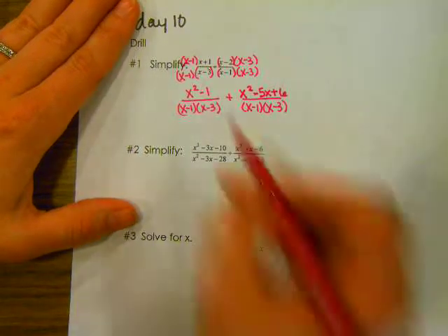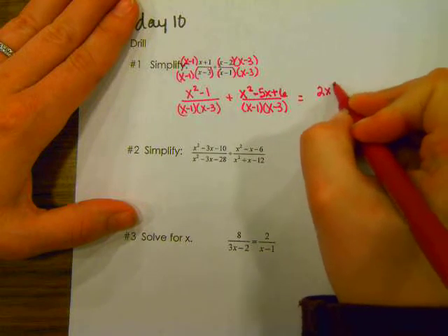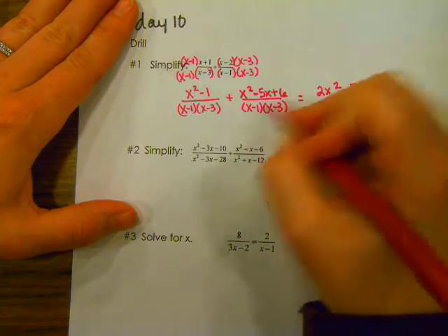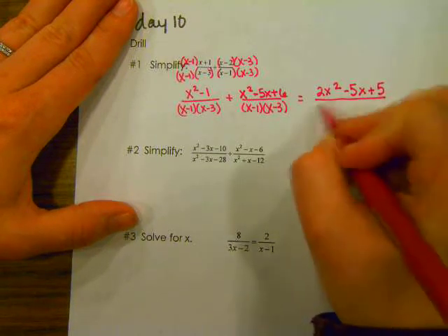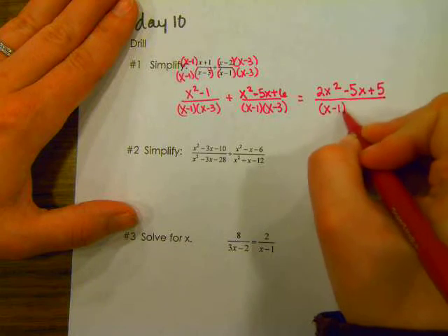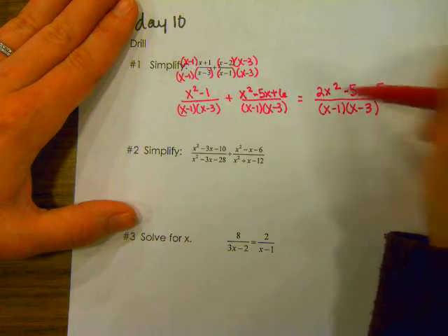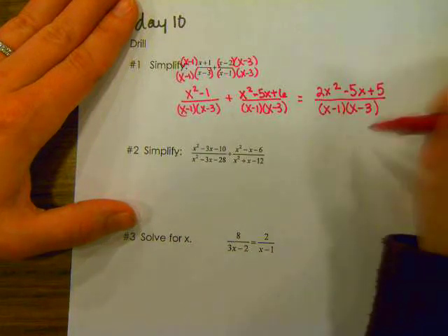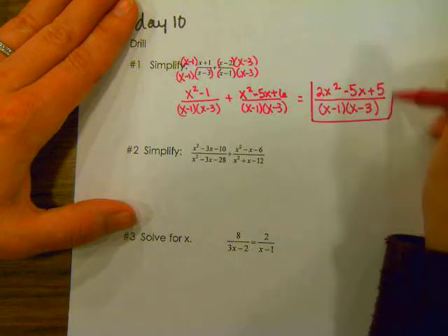And then you just combine any like terms you have on the numerator. So 2x squared, nothing with the negative 5x, and plus 5, all over the denominator. And then you want to try the t-chart for the numerator, see if you could break it up. I already did, and I couldn't break it up with anything, no more factors to cross off or anything like that. So this is your fractional answer.